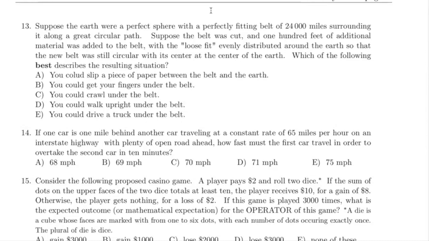Just have your instinct with you, because my instinct just royally failed on this problem. Maybe that's why I remember it so vividly. Which one do you think is going to be true? Just make a wild guess, A or B or C or D or E. I think A. You think A. Closest to it, because obviously if E is true, you could still slip a piece of paper between the belt and the Earth. Yeah, that was my guess too.